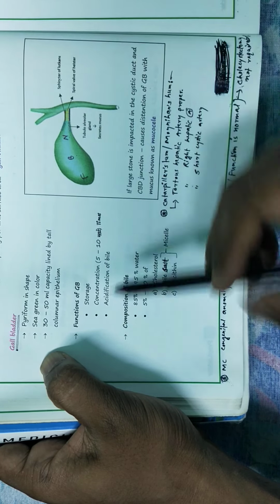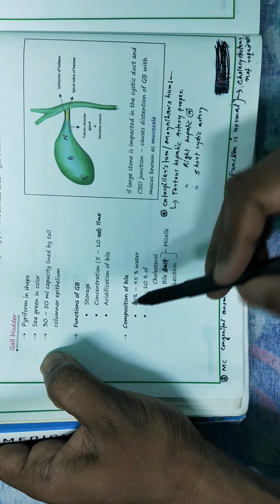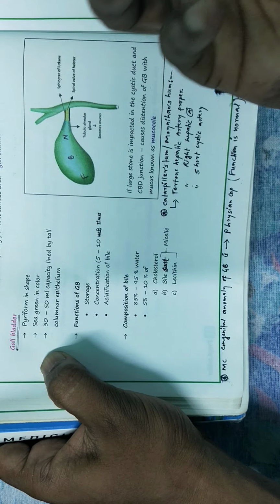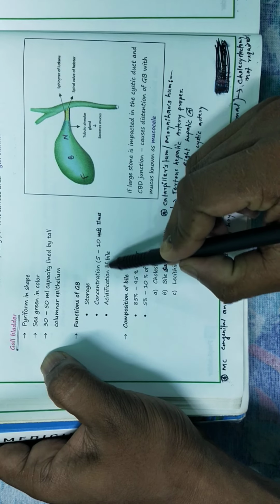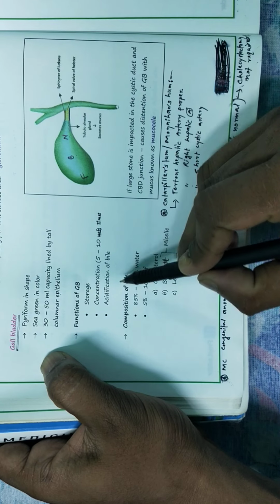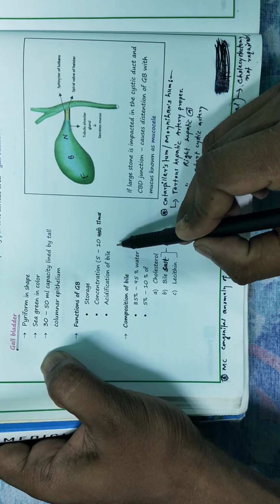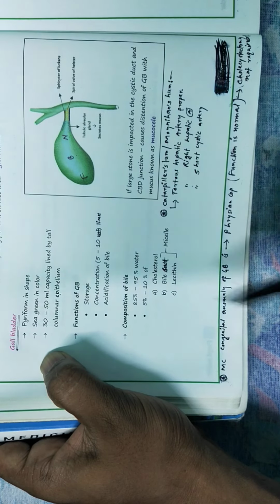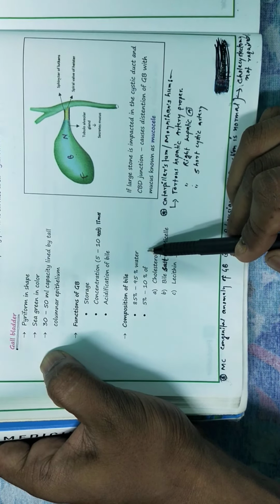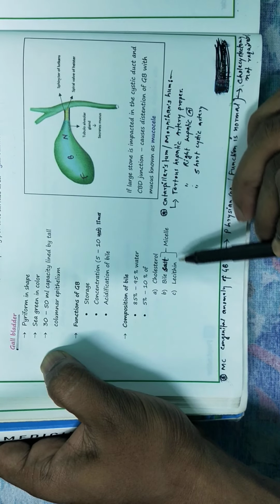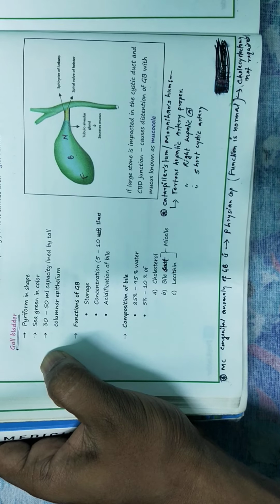What are the functions of the gallbladder? First is storage. It stores the bile. Second is concentration. It concentrates the bile 5 to 10 times. And third is acidification of bile. Now, composition of bile: 85 to 95% water, and 5 to 10% cholesterol, bile salt and lecithin.